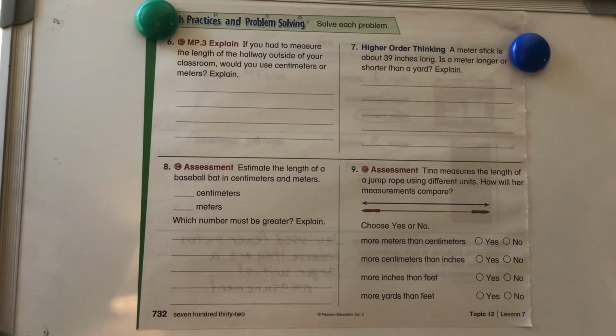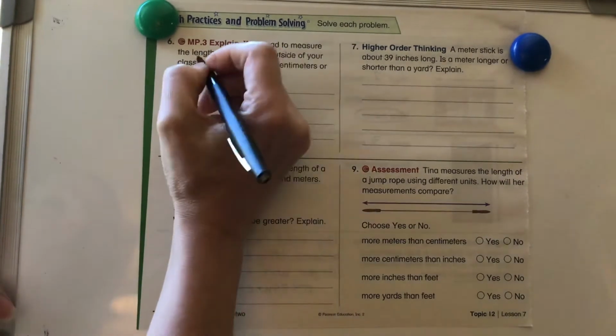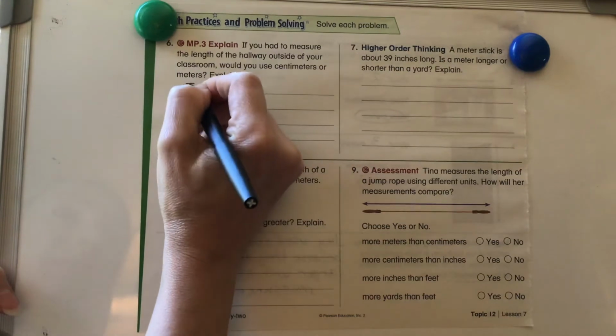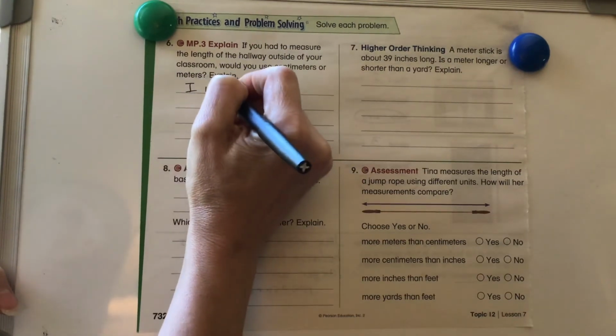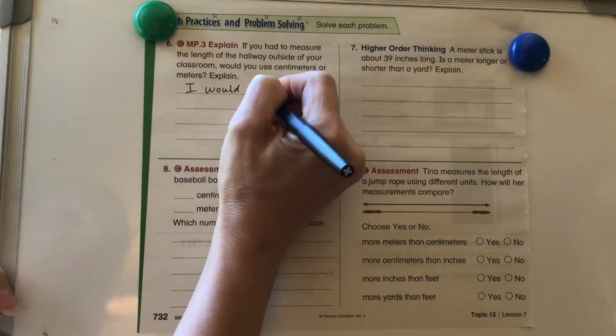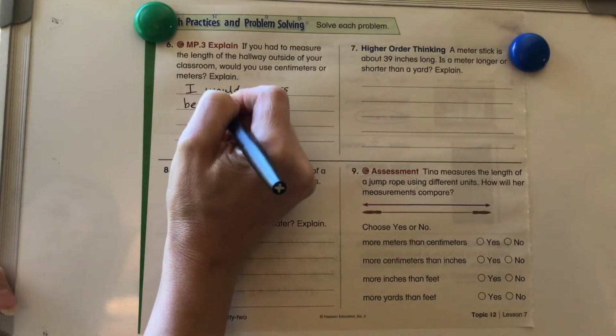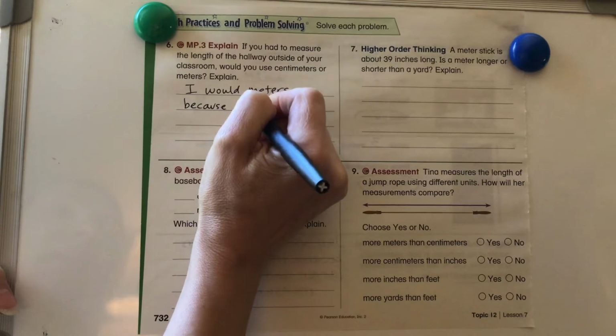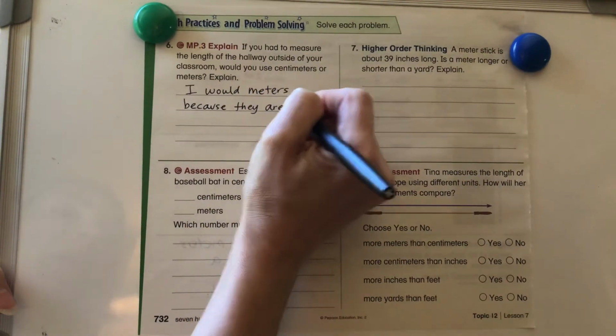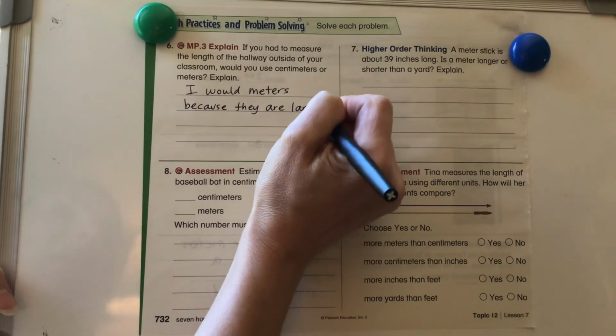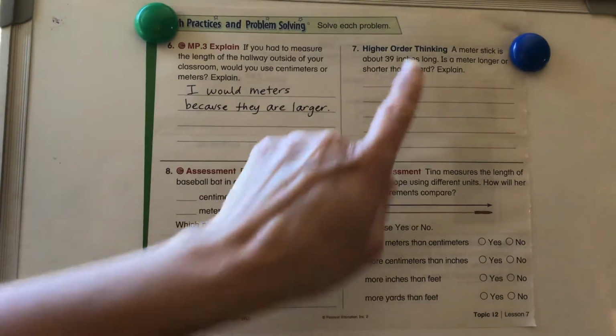Number 6 says, if you had to measure the length of the hallway outside your classroom, would you use centimeters or meters, and explain? So I would say I'd use meters because they're larger. I would use meters because they are larger. Okay? Higher order thinking.